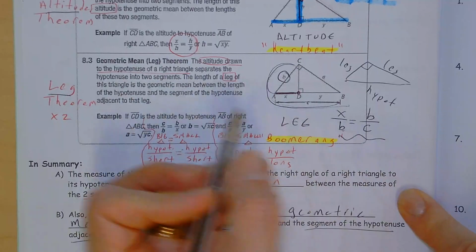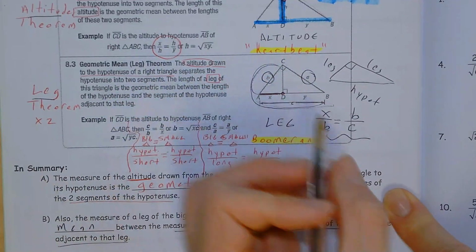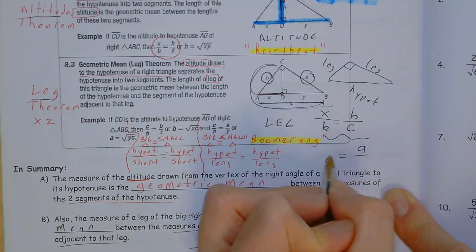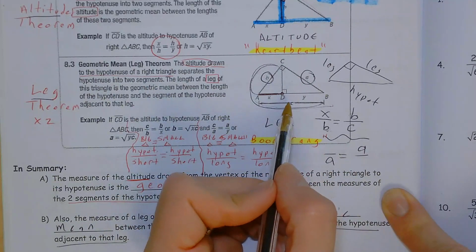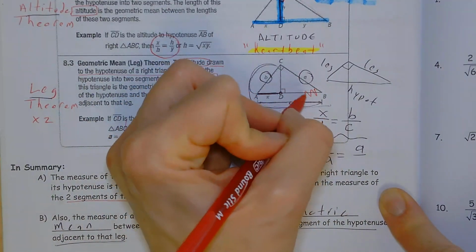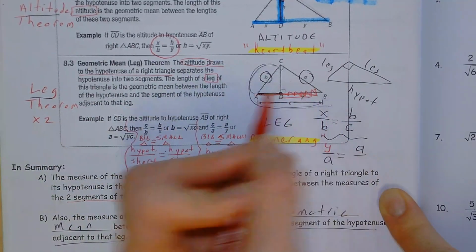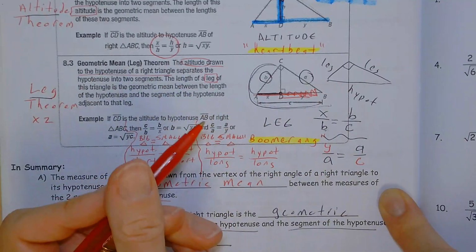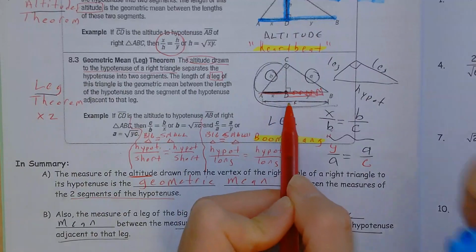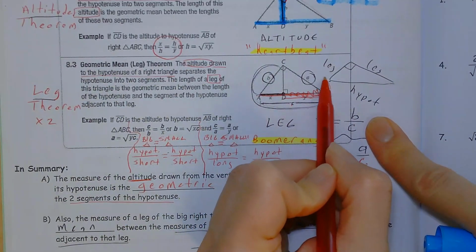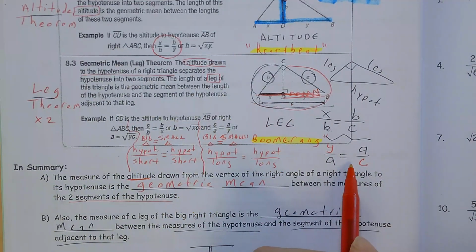Okay, so let me set up the other one. So let's say that we're going to use A instead of B. You're going to make A the geometric mean. So put A in the bottom left and the top right. Now, who's the piece of the hypotenuse that touches A? It's Y, so we need a Y there. And then who's the entire hypotenuse again? It's still C. So let me show you the boomerang on this side. You take the boomerang, you cock it back behind your head, so you go Y over A, and then you throw it, A over C. And that's how I set it up there.